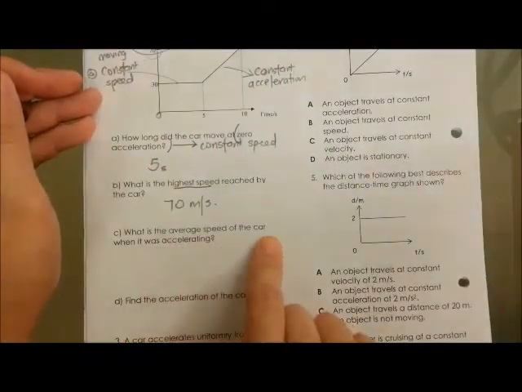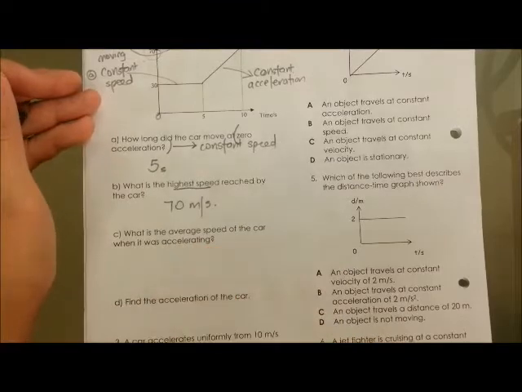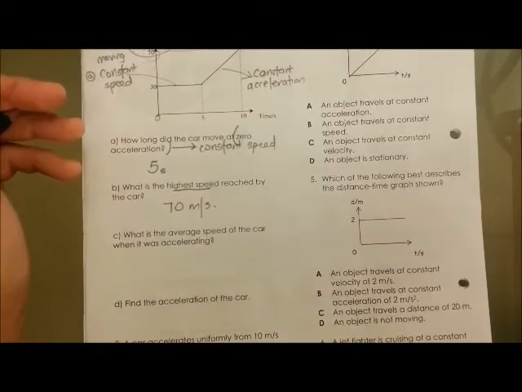What is the average speed of the car when it was accelerating?